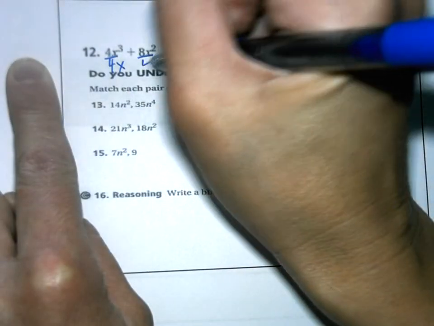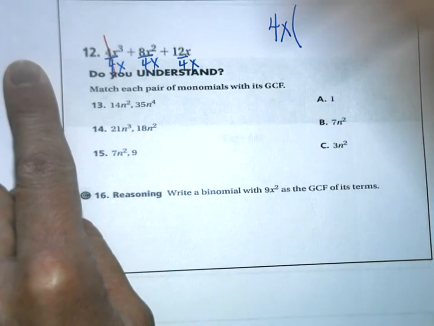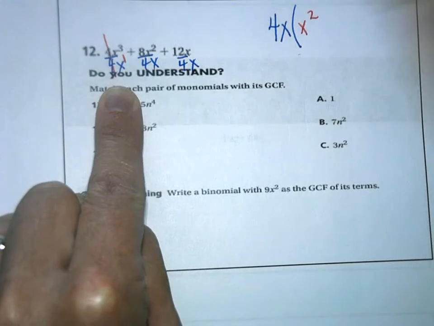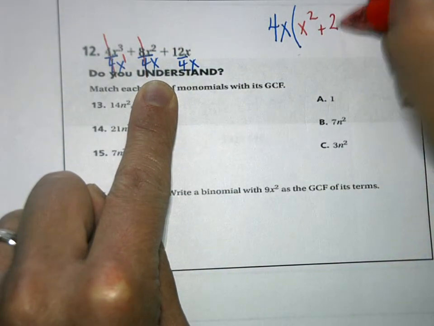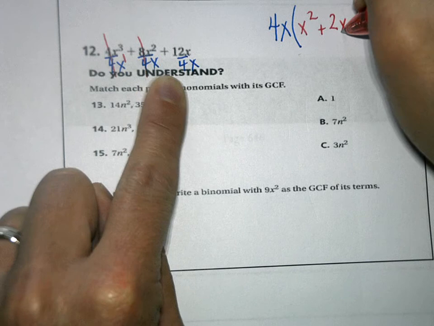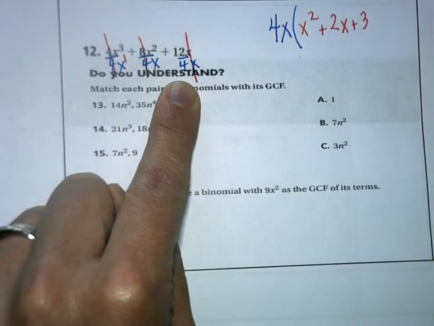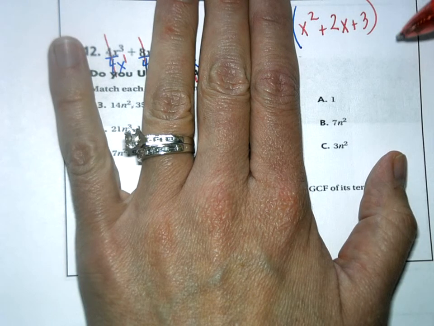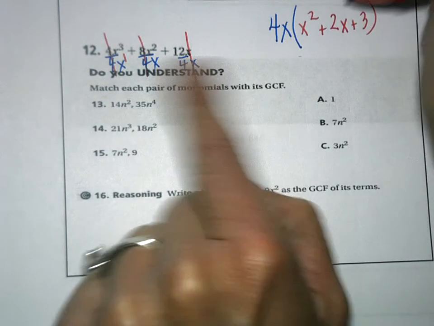So I'm going to go ahead and divide here by 4x to every term. When I do that here, the 4's cancel out. X to the third over x ends up making x to the second because we subtract 3 minus 1, which makes 2. 8 divided by 4 makes 2, and then x squared divided by x is just x. Plus 12 divided by 4 is 3, and then the x's cancel. And again, double check by looking here to see that nothing is in common. As you can see, nothing is in common there. And then you could also distribute the 4x through and make sure it got back to that original problem.